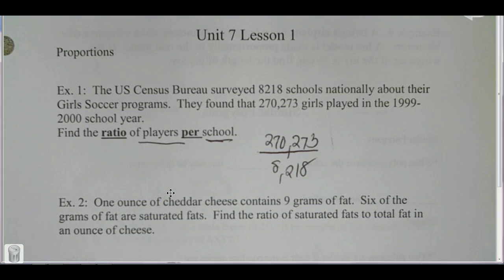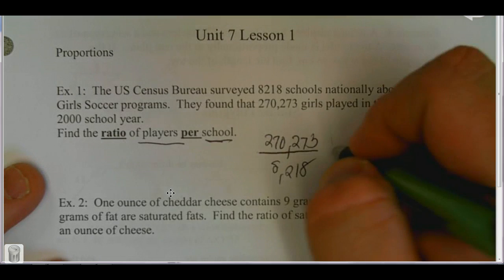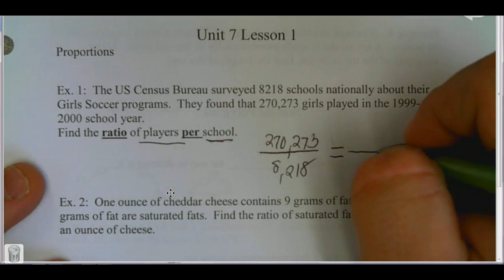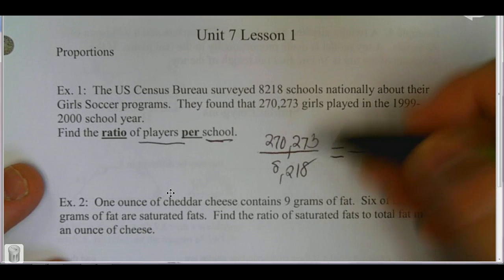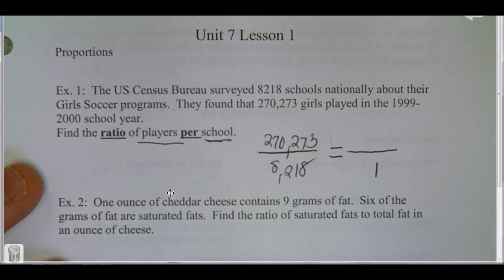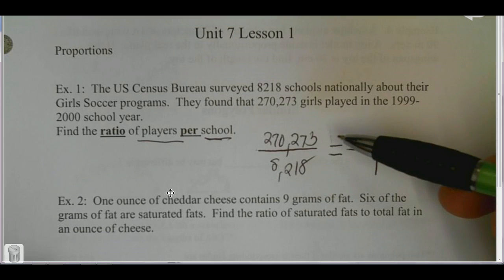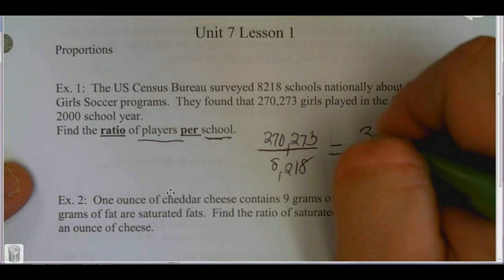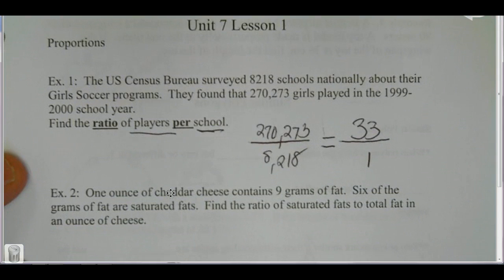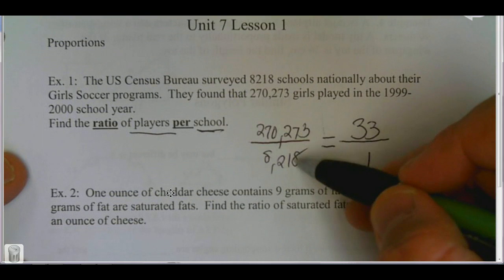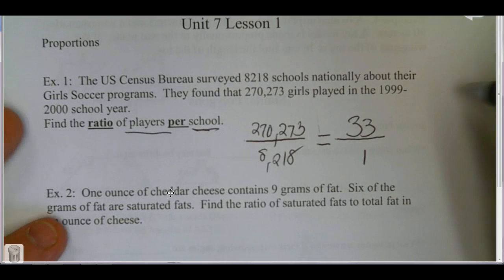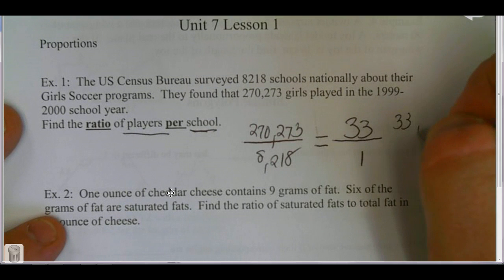So if we have 270,273 divided by 8,213, that is equal to, well, we're going to go ahead and divide, and we want to come out with 1 on this end, because we want to know the number of players per school. When we divide, we get something close to 33, so we're just going to put 33. So our ratio, which is really big here, gets reduced, and we can say there are 33 players per school.